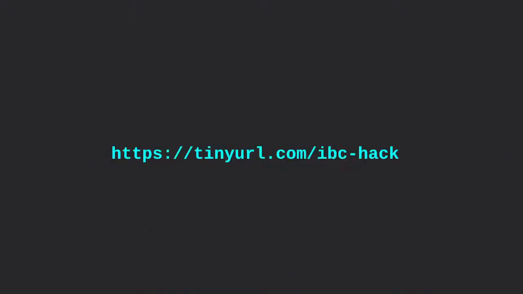At this point, I would like to invite everyone to try out Ink-based smart contracts and hack with them.